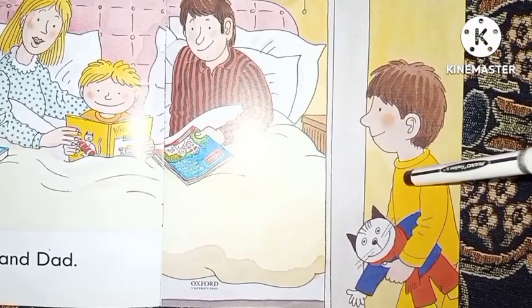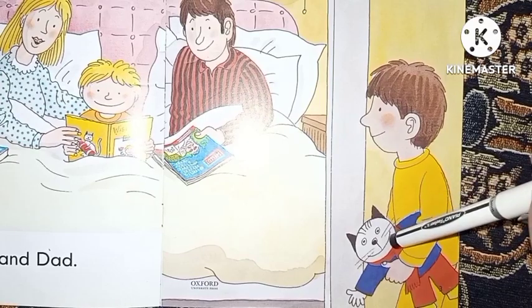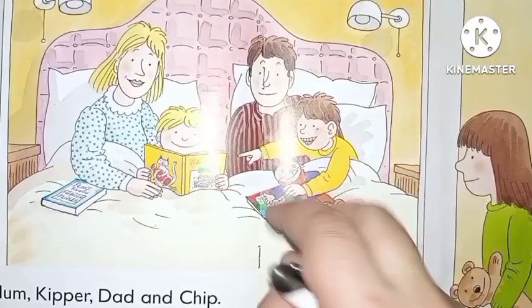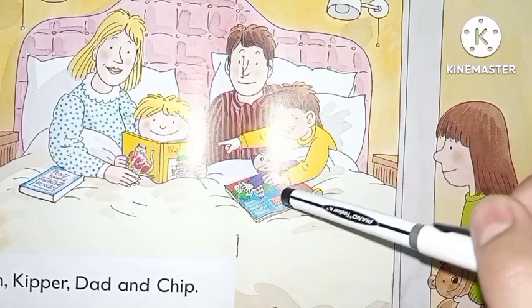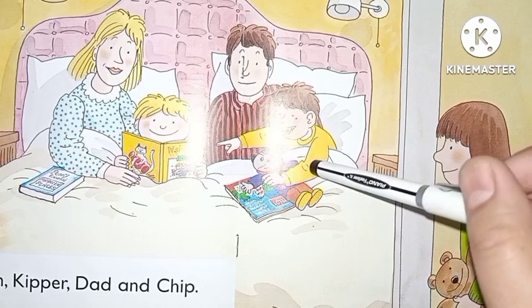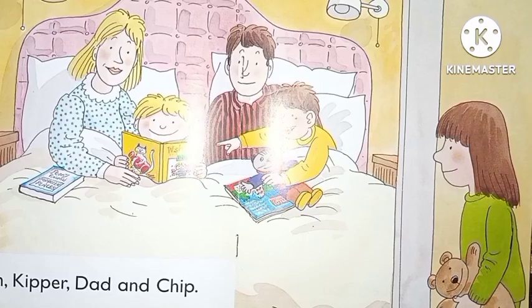And Chip is standing outside of the room. He has a toy. He has his stuffed toy. So he also wants to come in. Now you can see there are four. All of them are busy in the story and Chip is pointing out to the story. So they are happy now.